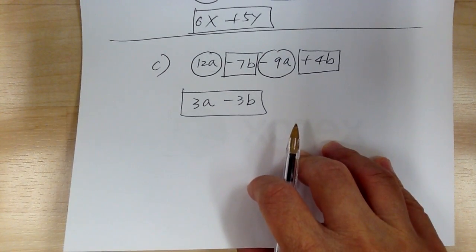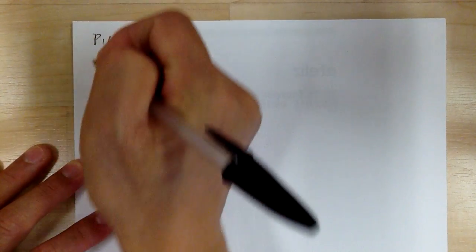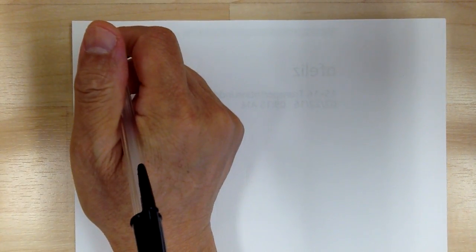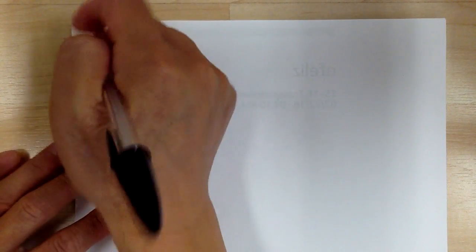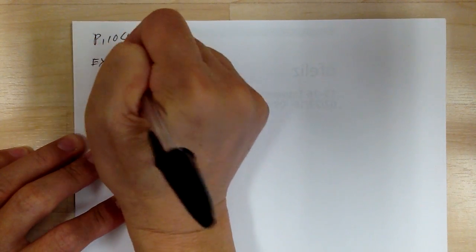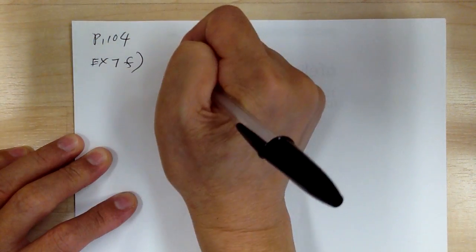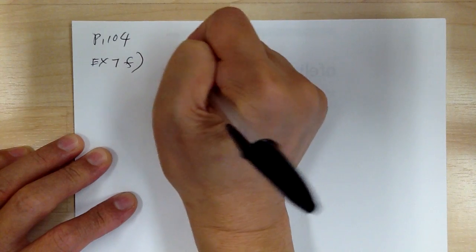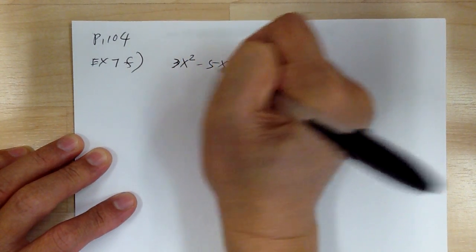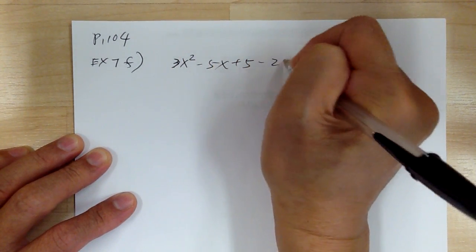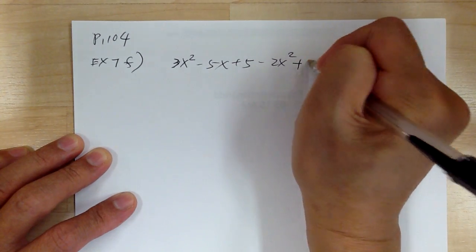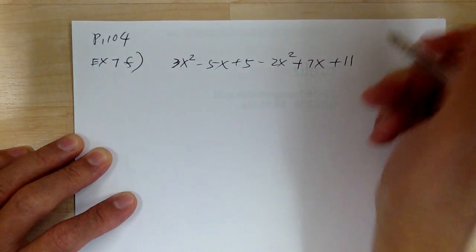Okay, so let's go to page 104, and let's do example 7F. You have 3x squared minus 5x plus 5 minus 2x squared plus 7x plus 11.